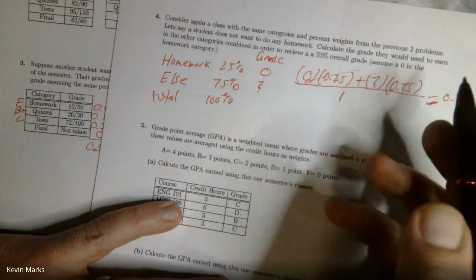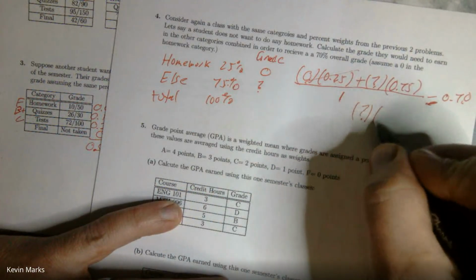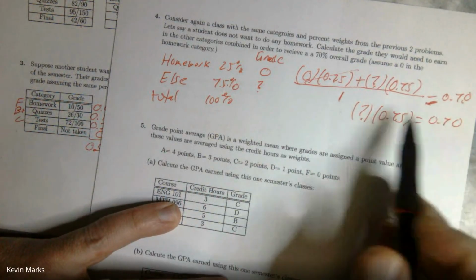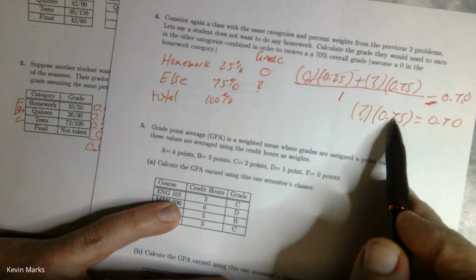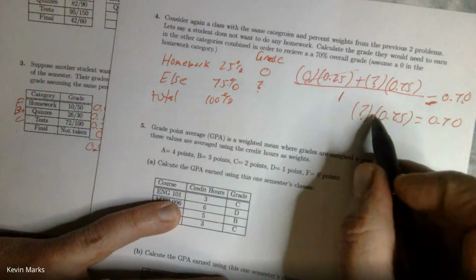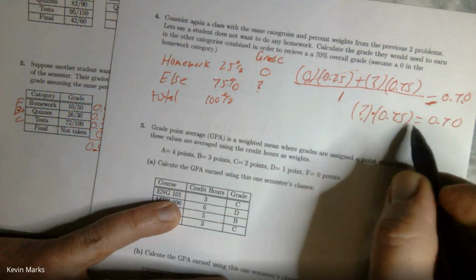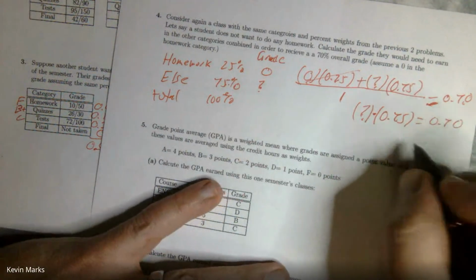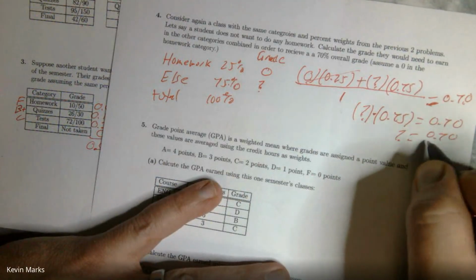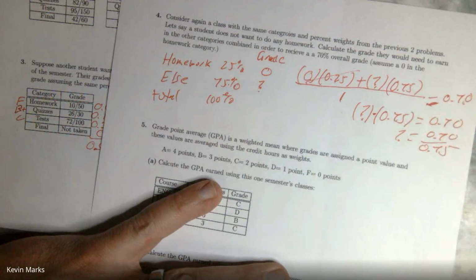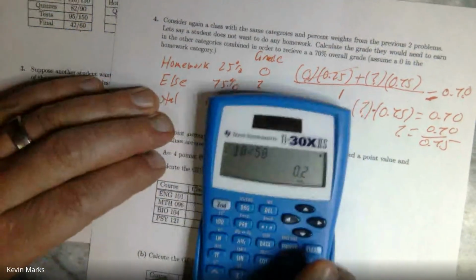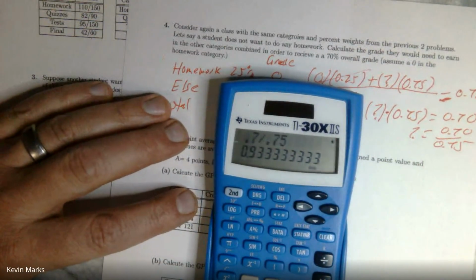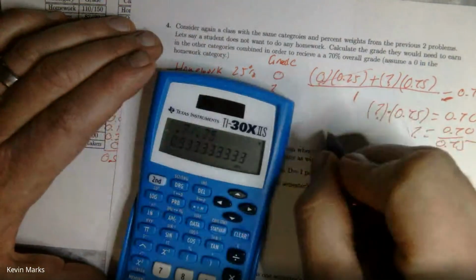Multiplying by 0, basically this goes away. So that means there's some number out there times 0.75 that will give me 0.70. So that's what we're looking for. What number times 0.75 would give me 0.7? Well, if you're trying to figure out what number multiplies, you're kind of going backwards. So you would do the opposite. You would divide. So I'm looking for 0.70 divided by 0.75. If you take 0.7 and divide by 0.75, you're going to get 93.3, or basically 93.